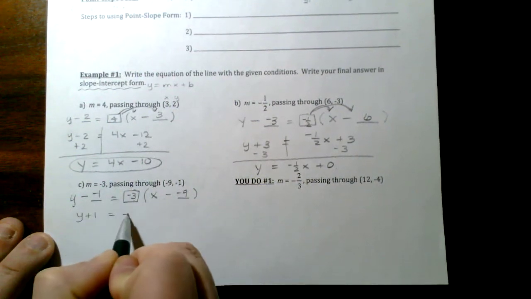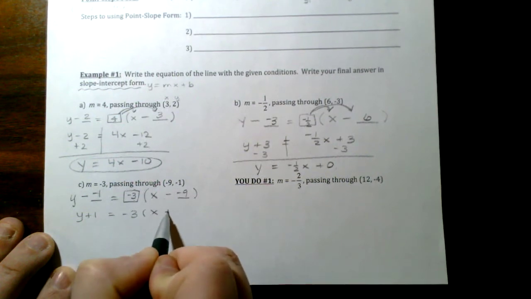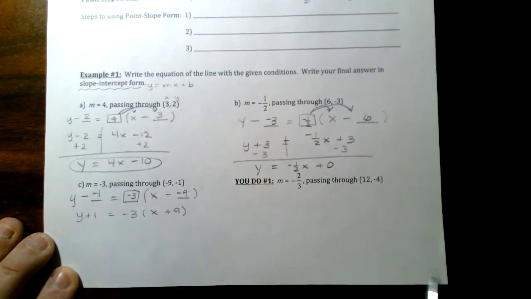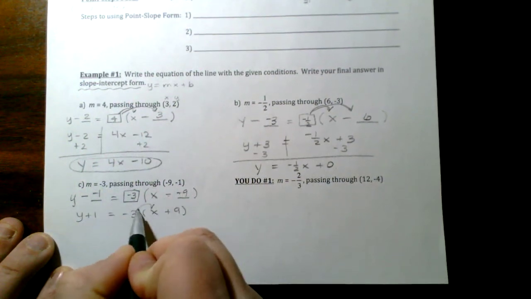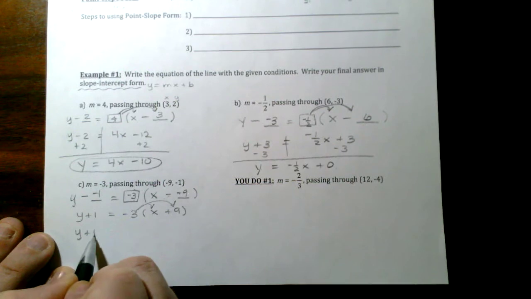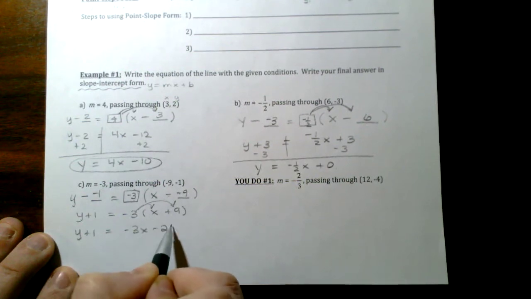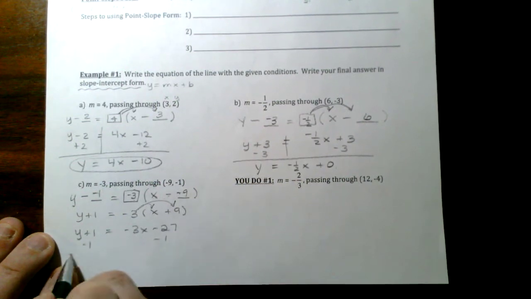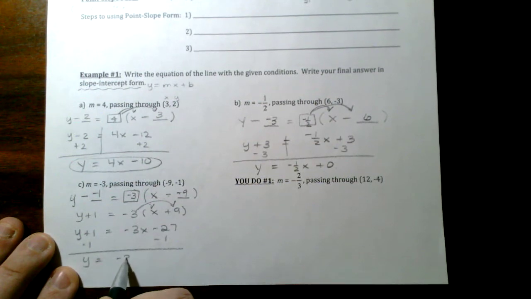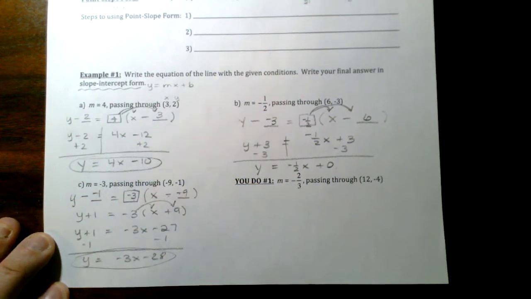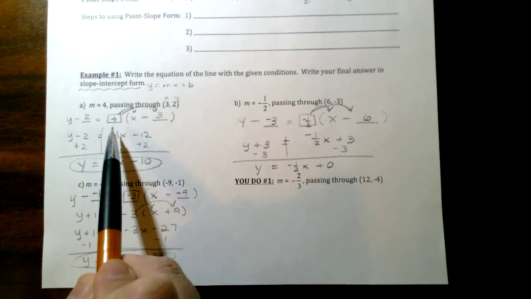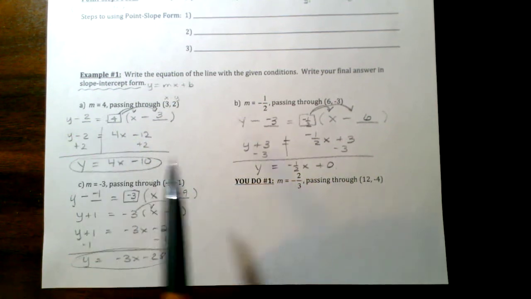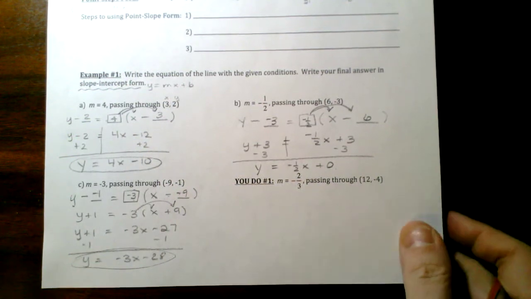Y plus 1 equals negative 3, x plus 9, 2 negatives becomes a positive. I just cleaned this up a little bit so it looked nicer to work with. Distribute. And I'm done. Okay. So the first part is using point-slope form, then algebra to get slope-intercept form.